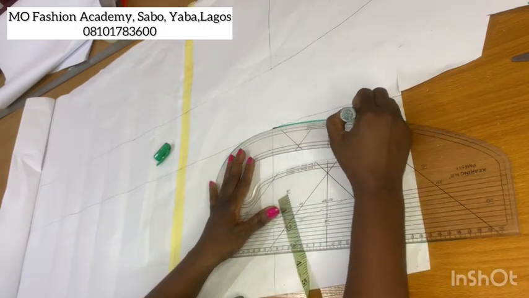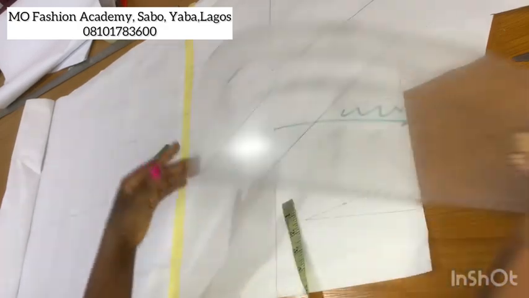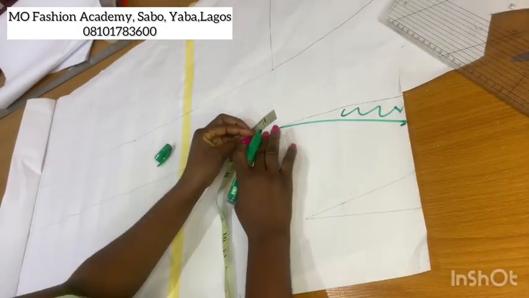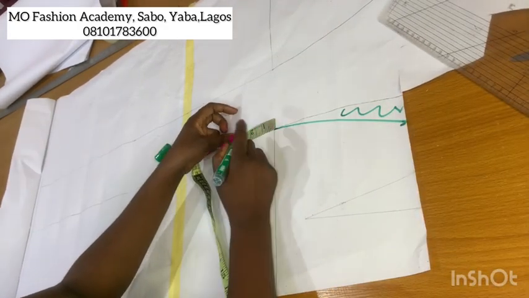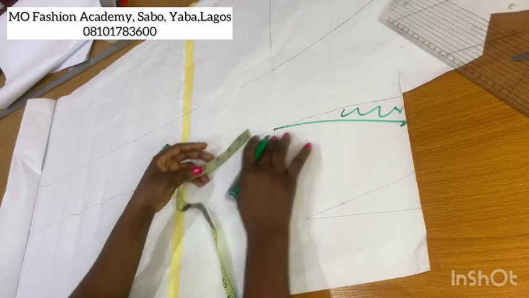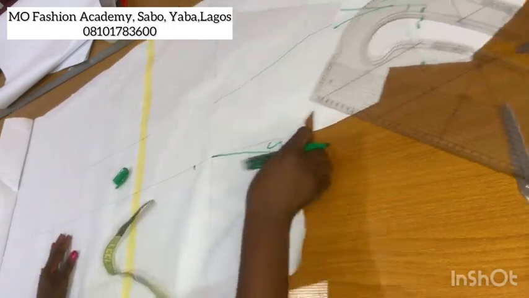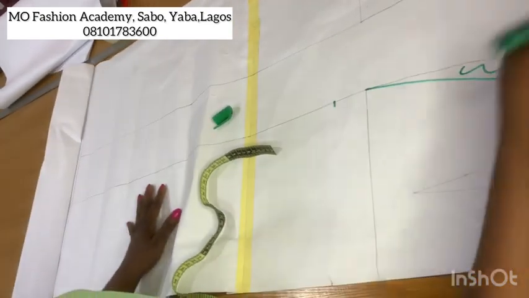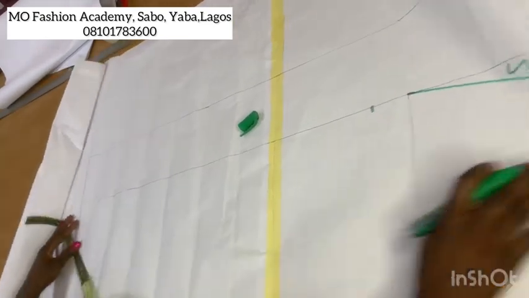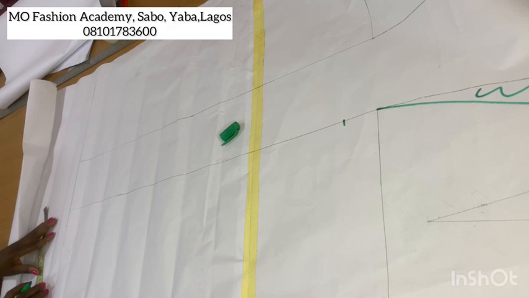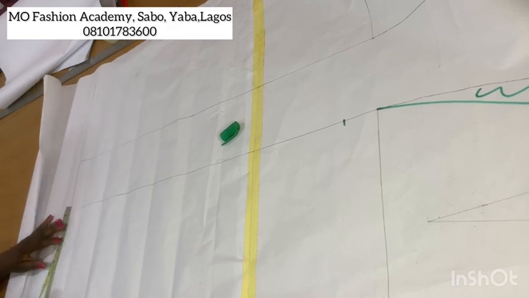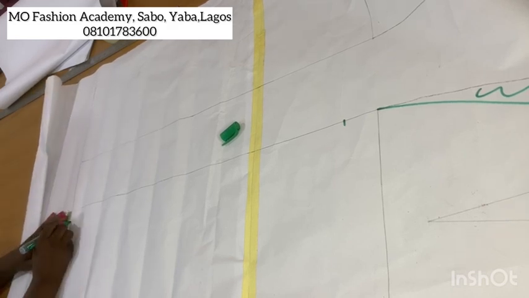And from the hip line, you're going to come down 2 inches because you don't want to have a sharp point around this part when you are stitching the side seam together. So you want to create that round side that the hip has. On the hem line, you're going to come in by 1 inch and connect it to the 2 inches below the hip line.